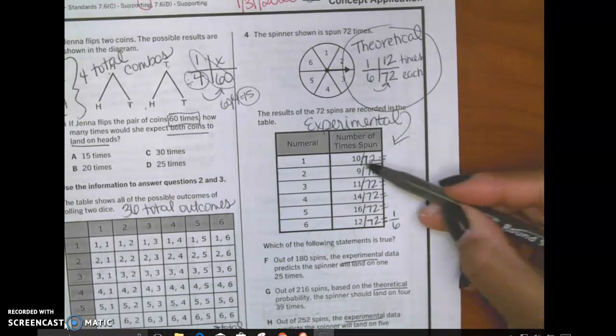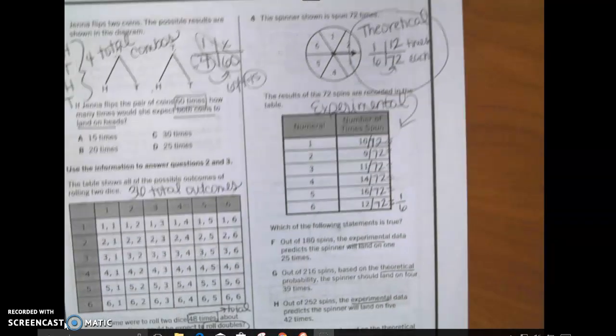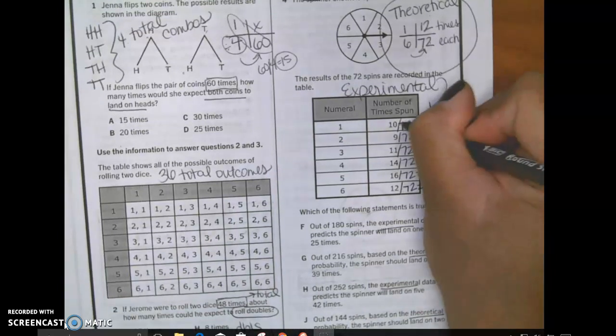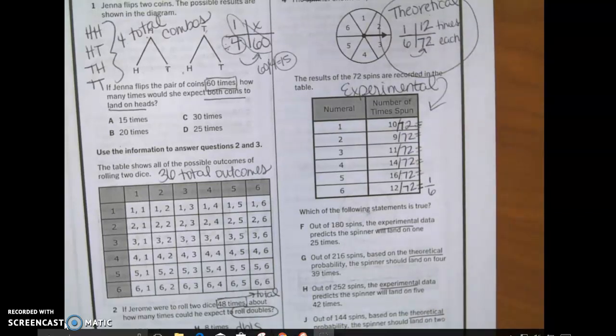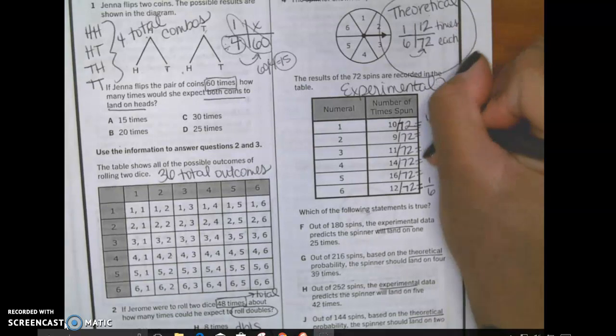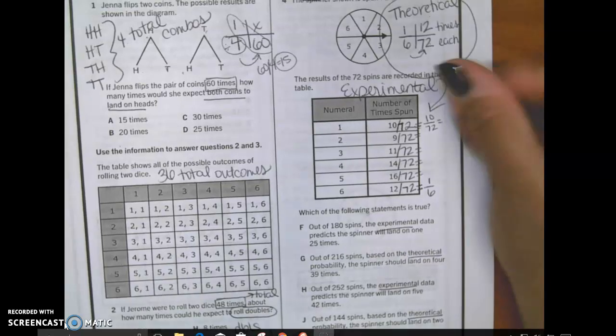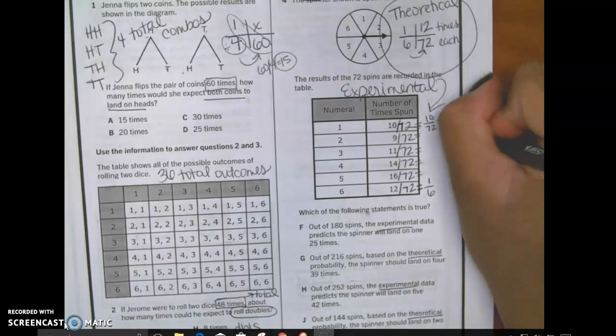So, what is 10/72 reduced? What goes into 10, and guys, these are fractions. 10 over 72. How can I reduce that to be smaller so that I can work with those numbers a little bit faster? 5 over 36. 5 over 36. Thank you. You cut each one in half.